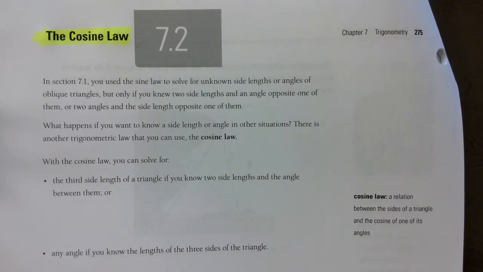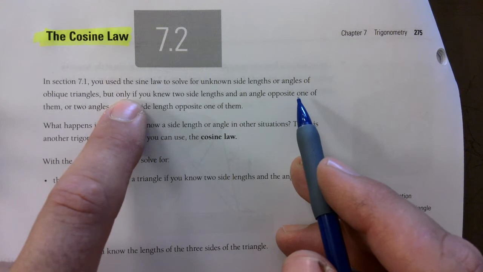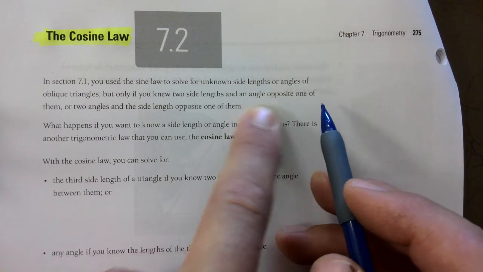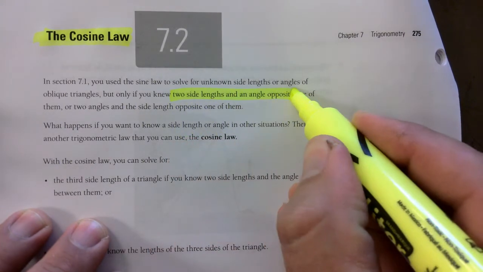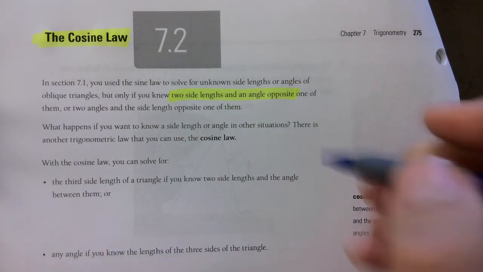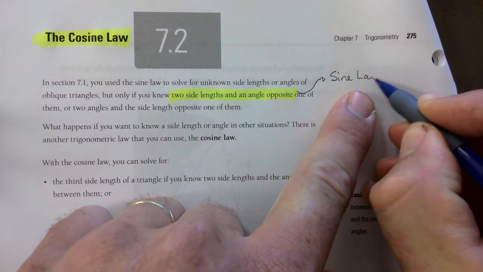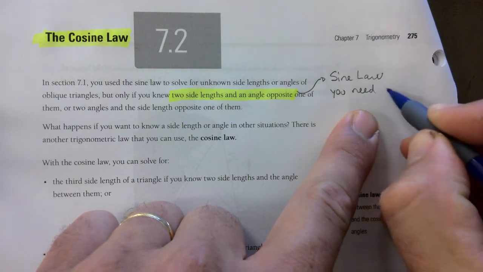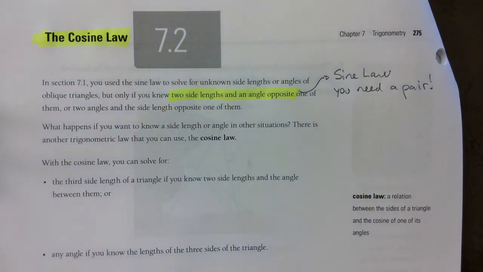In section 7.1, you use the sine law to solve for unknown side lengths or angles of oblique triangles, but only if you knew two side lengths and an angle opposite to one of them. You know what that is saying? For sine law, you need a pair. Right? That's what it's reminding you of. They don't say it that way, but I'm telling you that's what they're saying there.